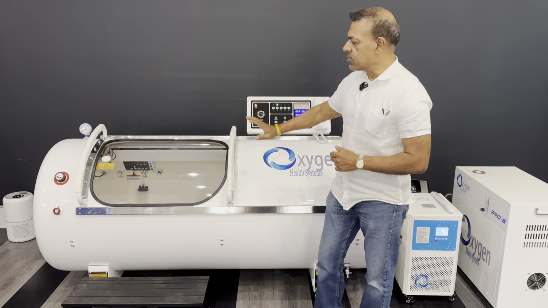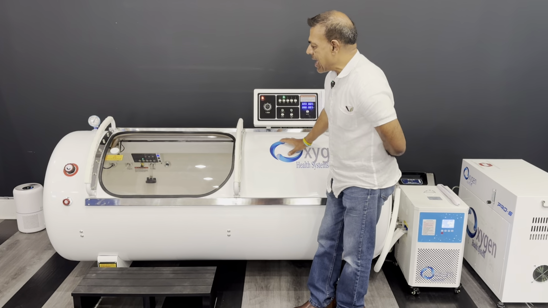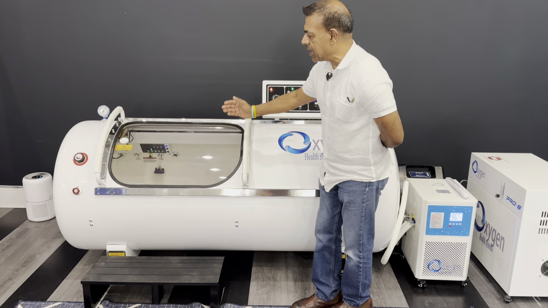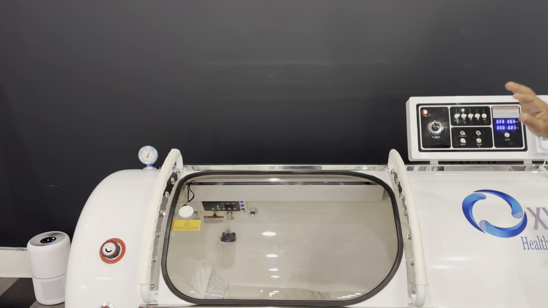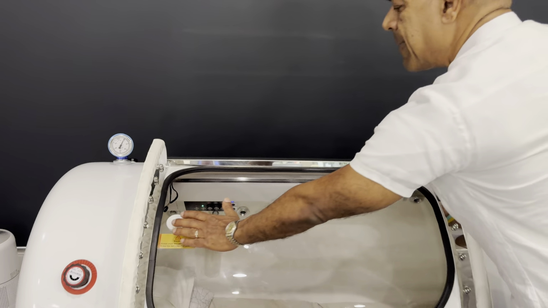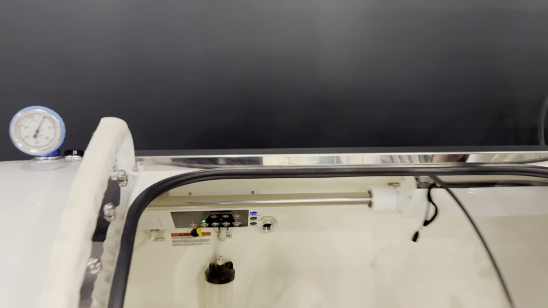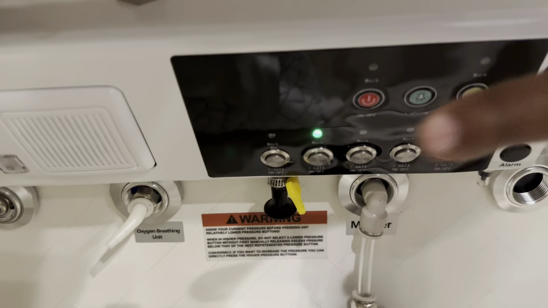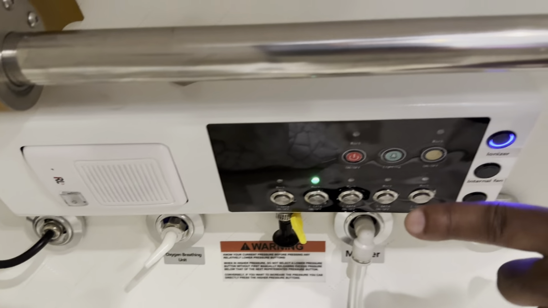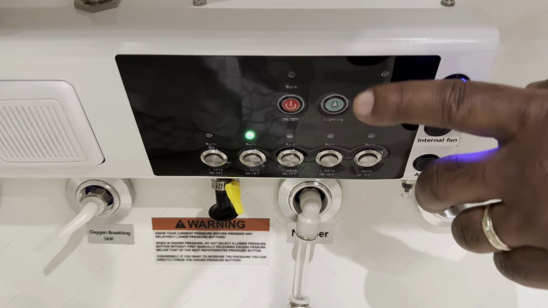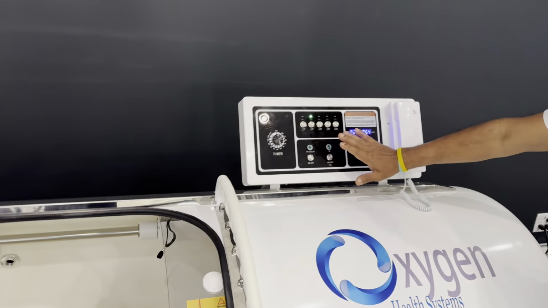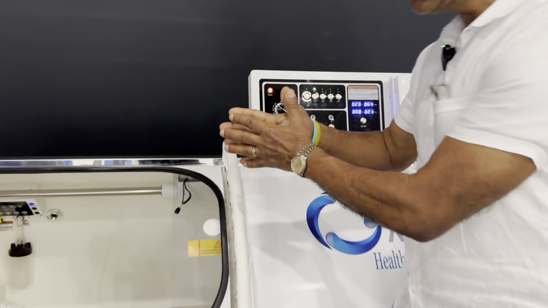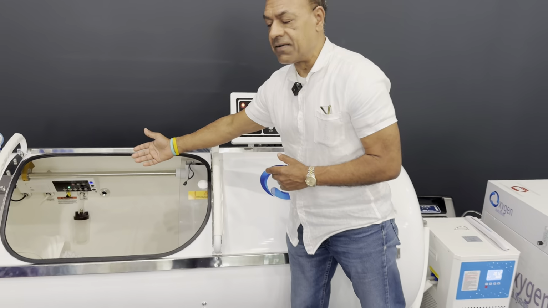Now notice the rest of the features. You would also have the ability on a hard chamber to control everything from inside as an operator would from outside. For example, the operator has the capacity to turn on the machine, the oxygen concentration and the pressure button, as well as the internal light. That same set of functions can be controlled either by an operator here or by the patient or proprietor himself or herself from inside.